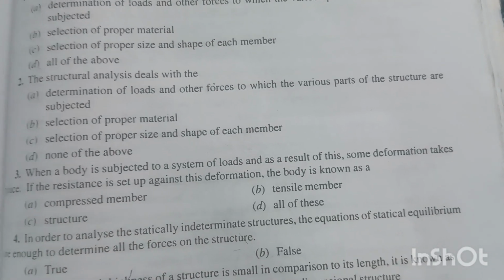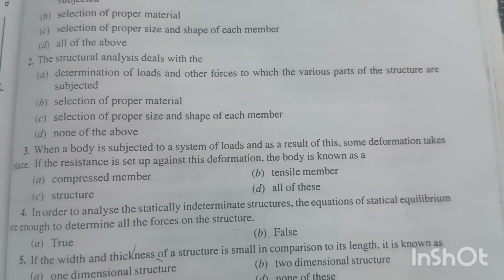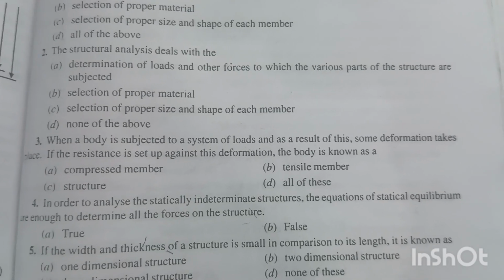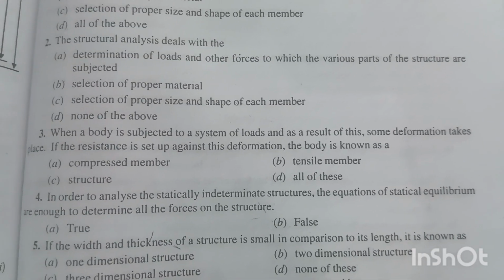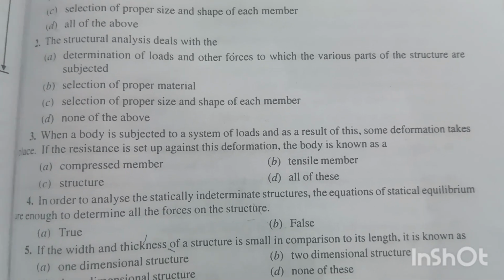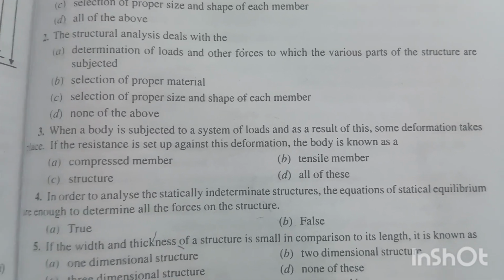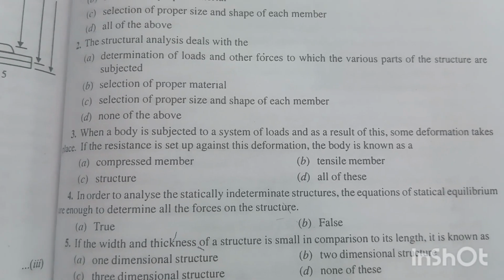Question number 3. When a body is subjected to a system of loads and as a result of this some deformation takes place, if the resistance is set up against this deformation, the body is known as structure. Option C is the right answer, because any structure has this property.